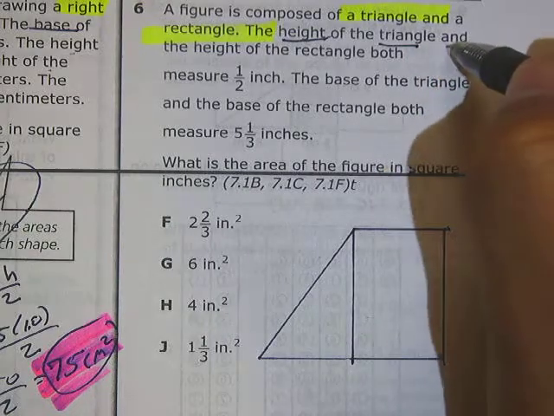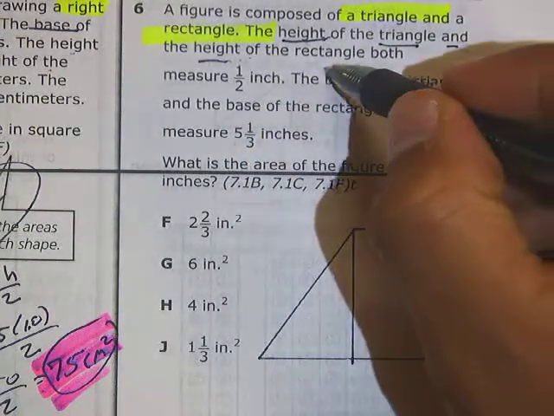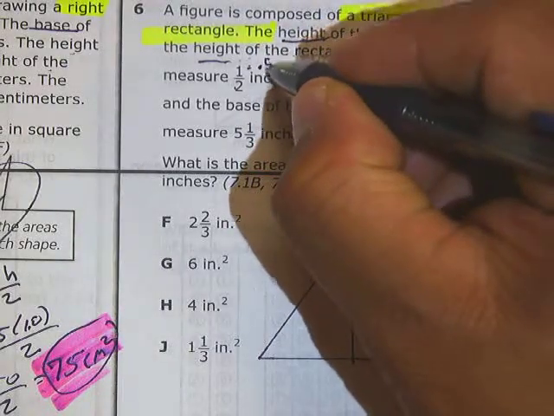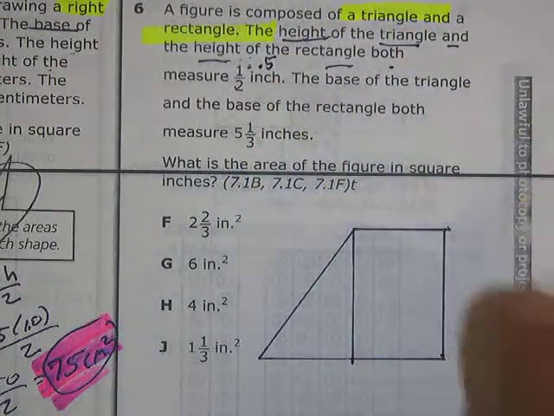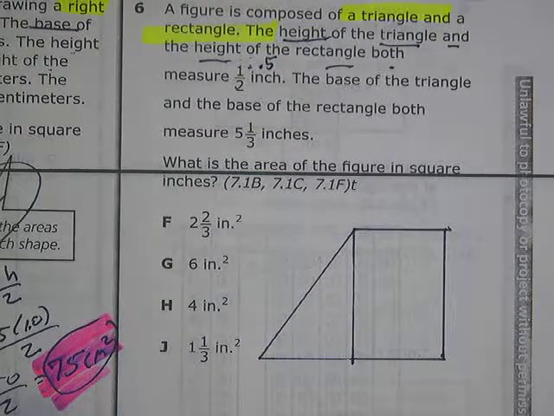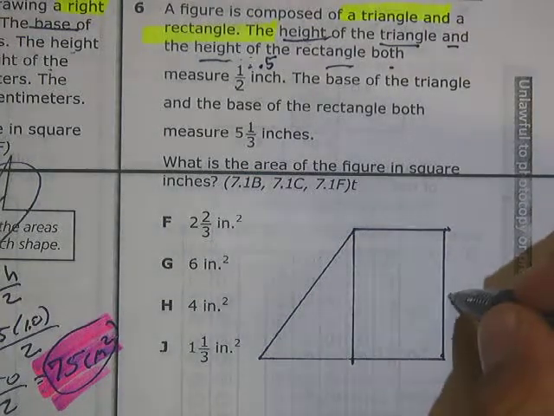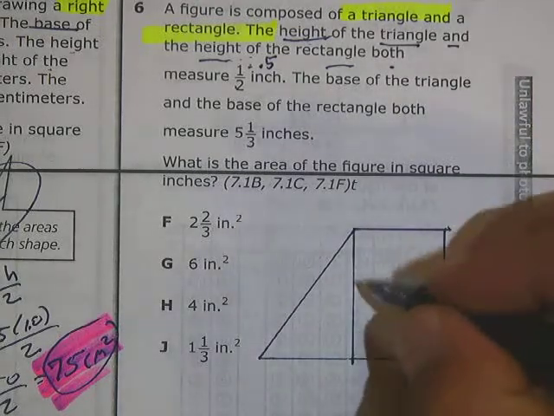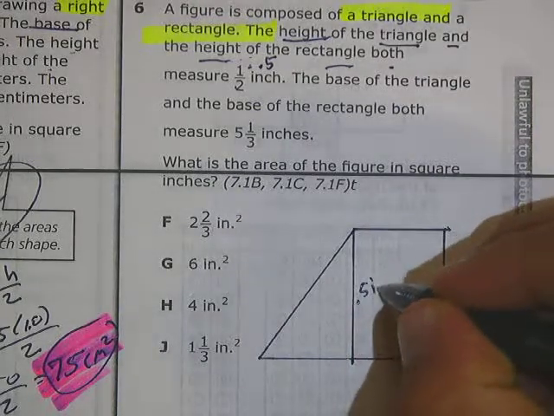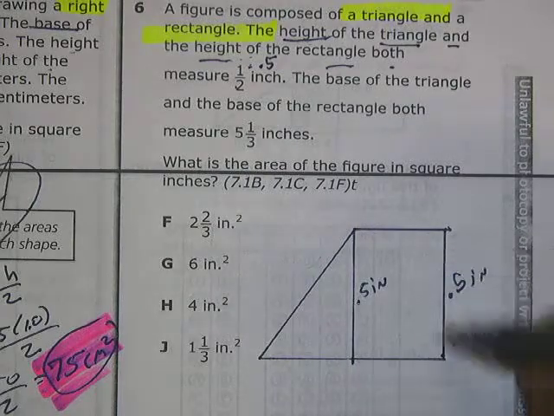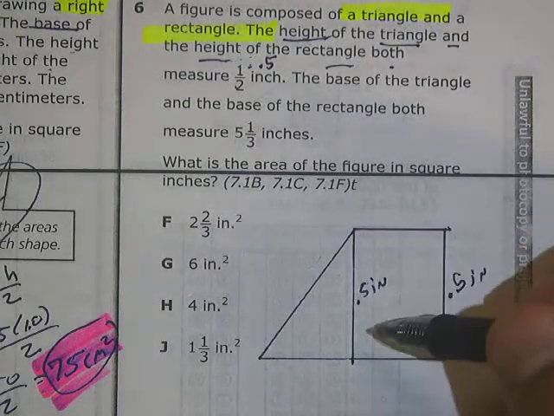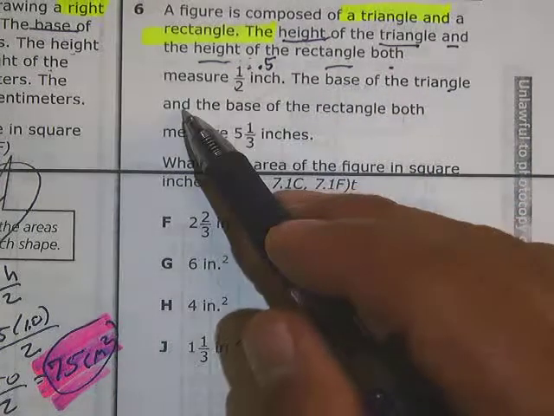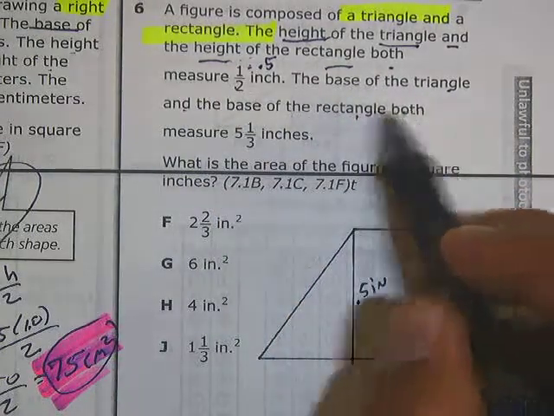There are some numbers there that give the dimensions of the figure. The height of the triangle and the height of the rectangle both measure half an inch. So this would be 0.5. So the height of the triangle and the height of the rectangle, that means this is 0.5 inches, and this is also 0.5 inches because they're parallel lines.